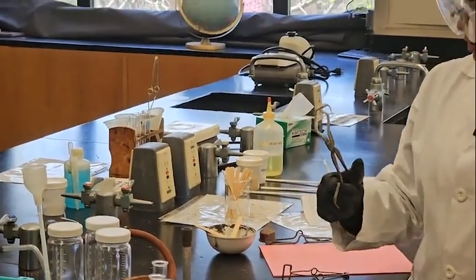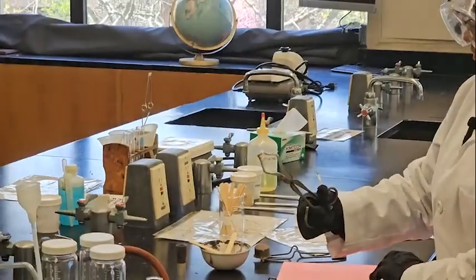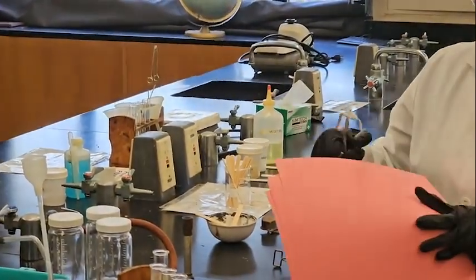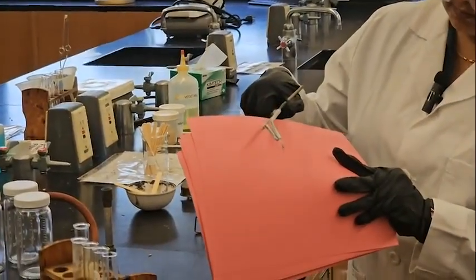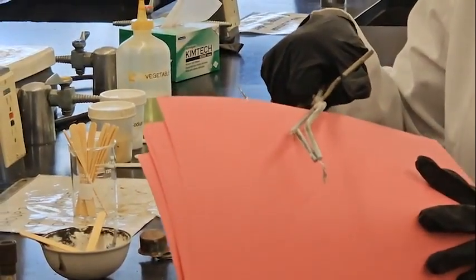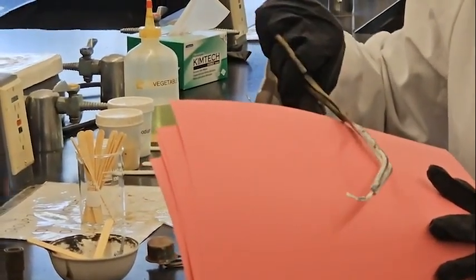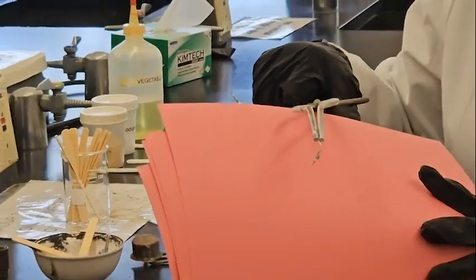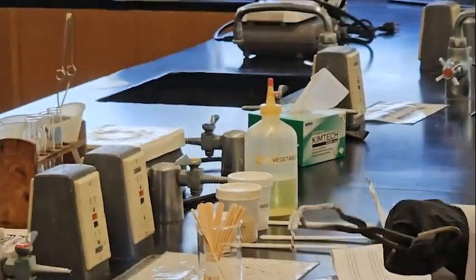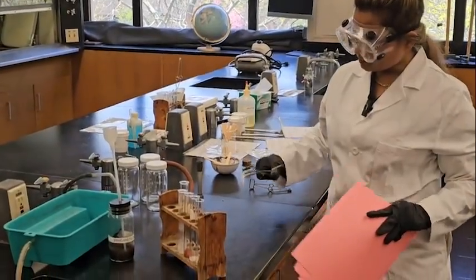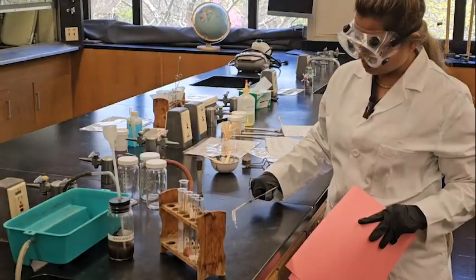Okay, so now let's see. Magnesium, the pure element, was shiny, and now after burning we can see that this is white. Okay, so this is now magnesium oxide. There is nothing burning right now, so it's already proper magnesium oxide.